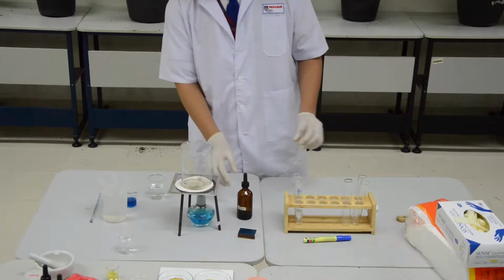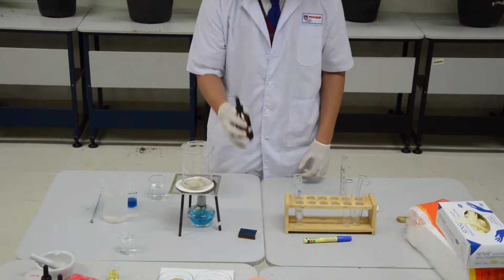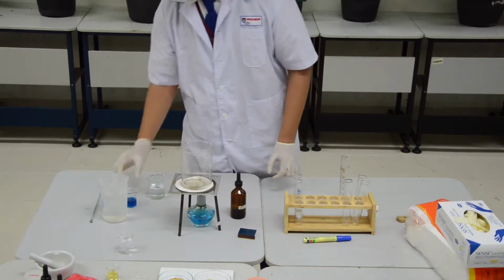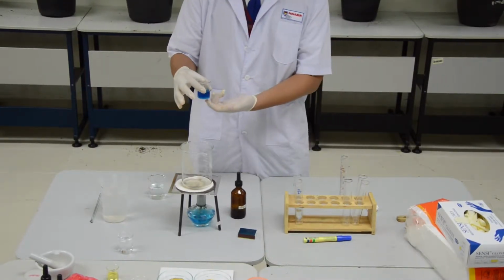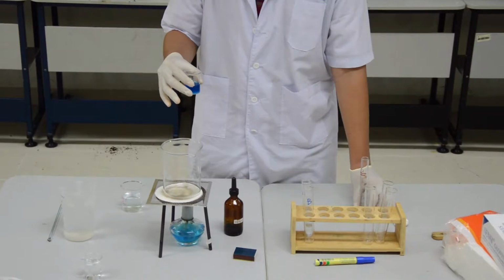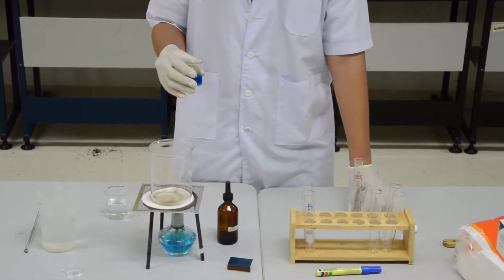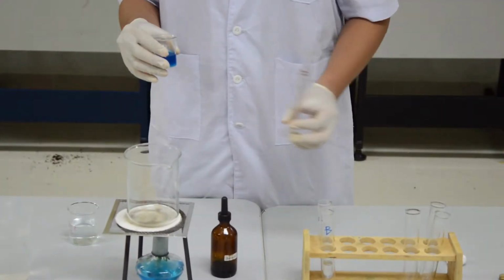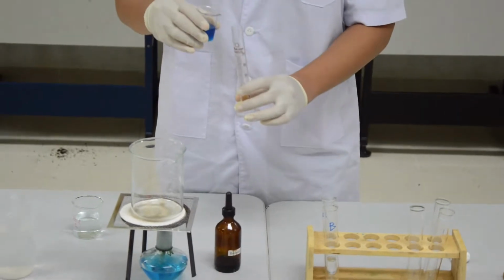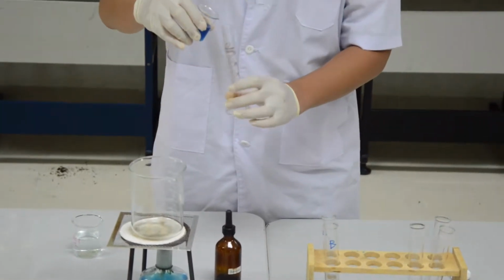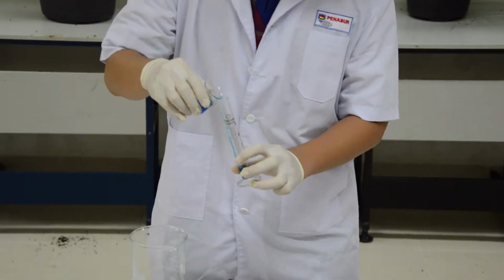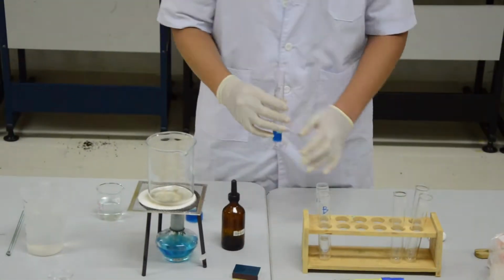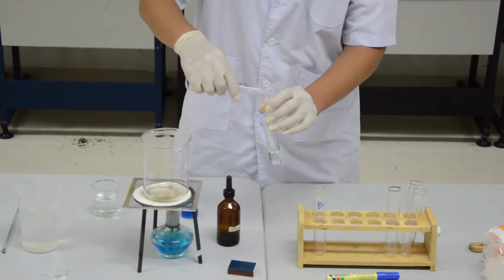Then we need to add Benedict solution into the test tube. As you can see, the original color of the Benedict solution is blue. If it reacts with reducing sugar, it will turn into orange. We're going to pour 5 milliliters too, like that, and pour it into test tube A.